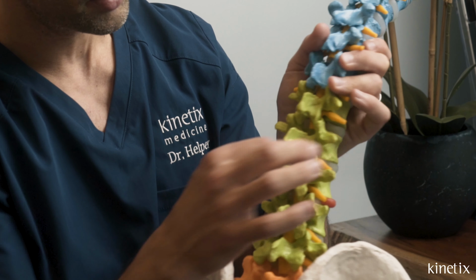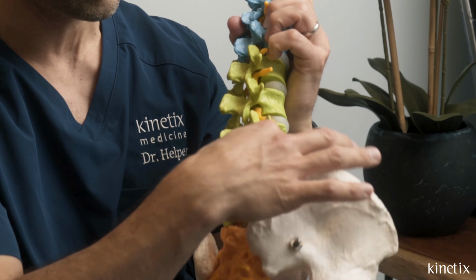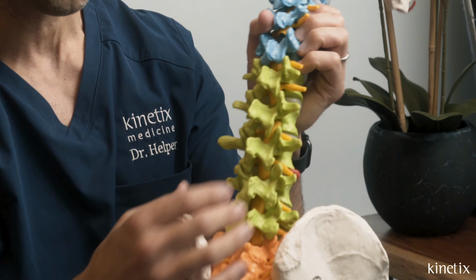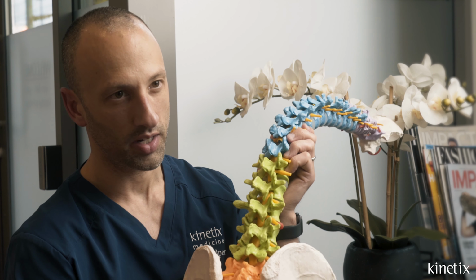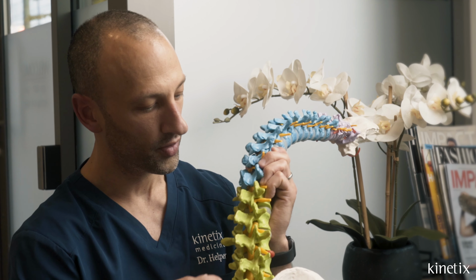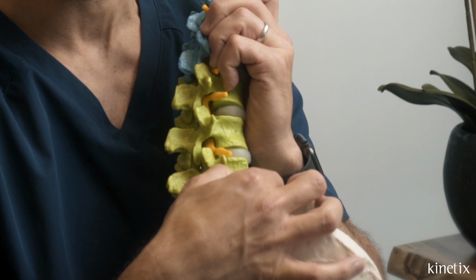These yellow guys are the nerve roots, and you can see that one comes out of the tunnel on each side at every level of the spine. And when people have sciatica and they have pain running down their leg, we are often referring to pinching of one of these nerve roots from something like a disc herniation.